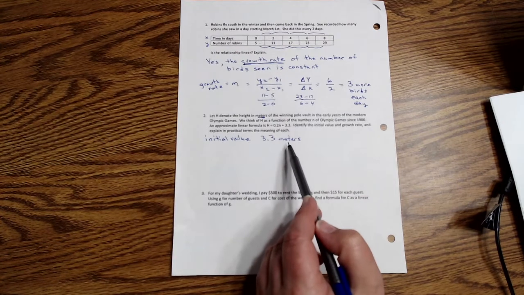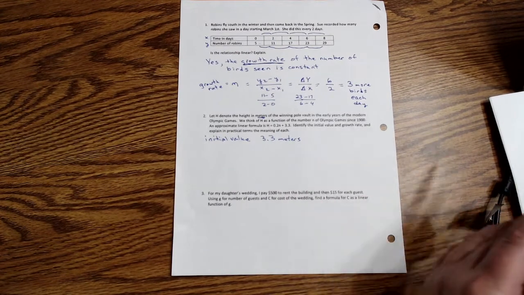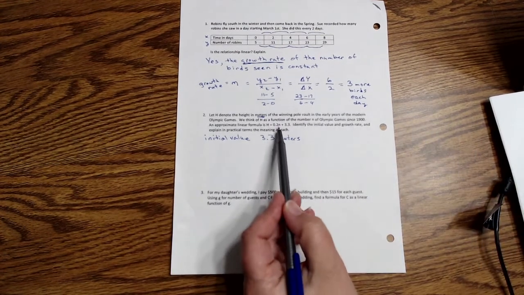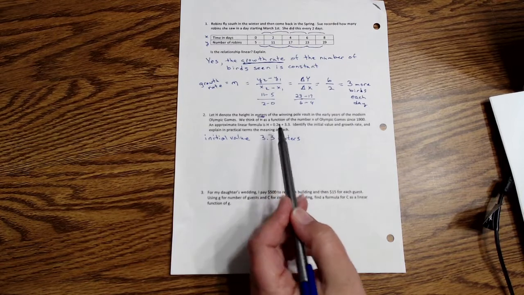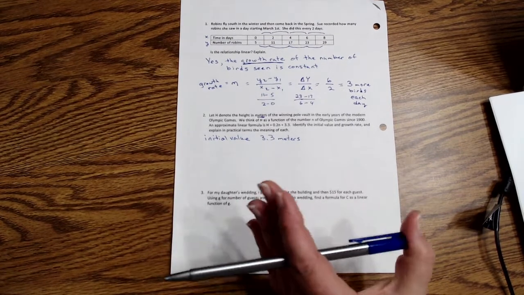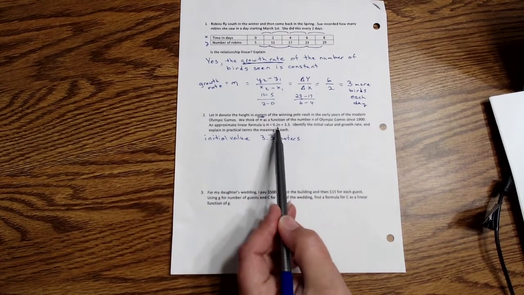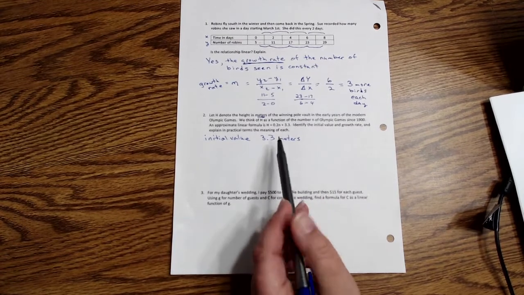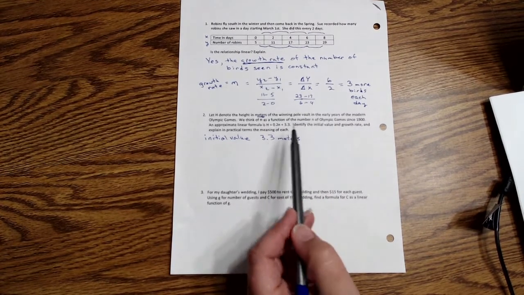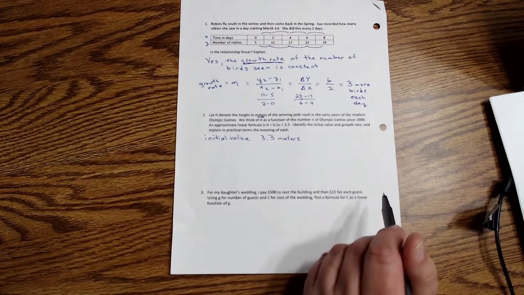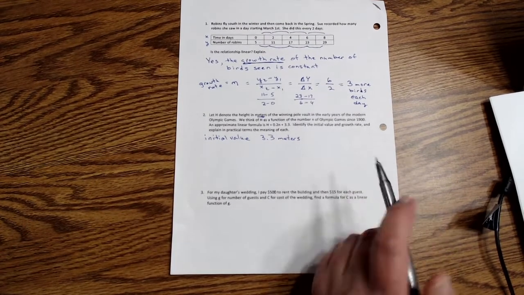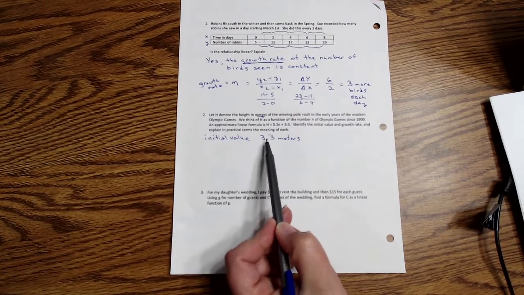Now, every year, everyone always tries to jump a little bit higher. And that's what this 0.2 is representing. Each game, just on average, it always seemed like not only did someone jump a little bit higher, but on average, it was 0.2 meters higher. Every game, people got better, they worked harder because they knew this is what they had to beat.